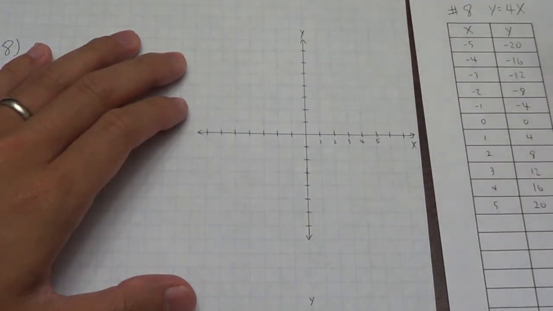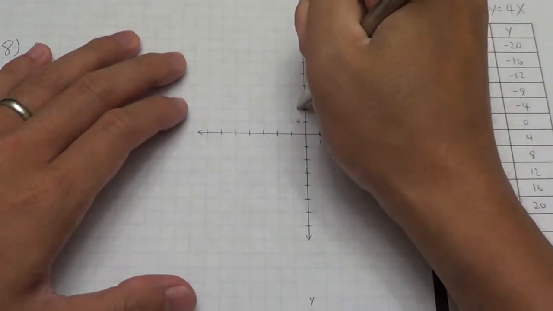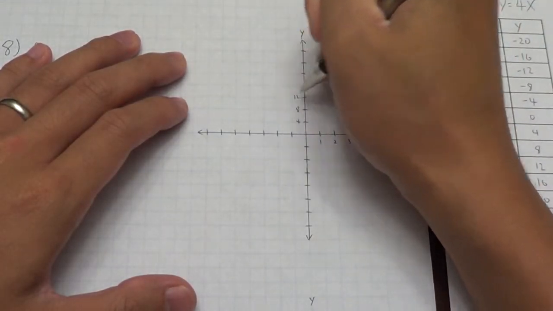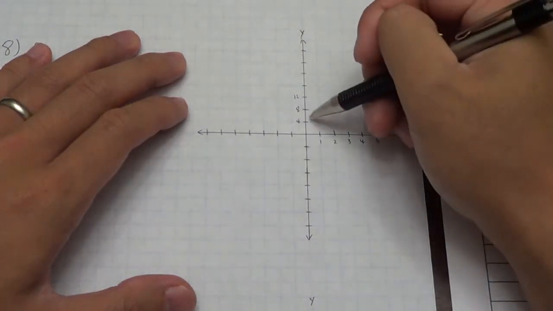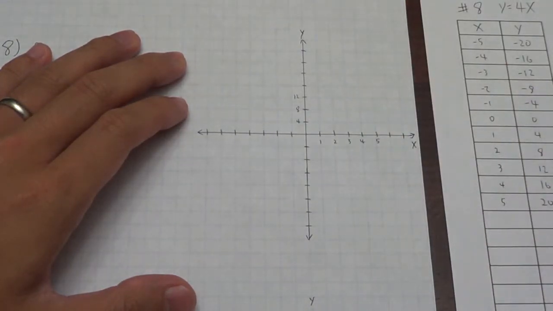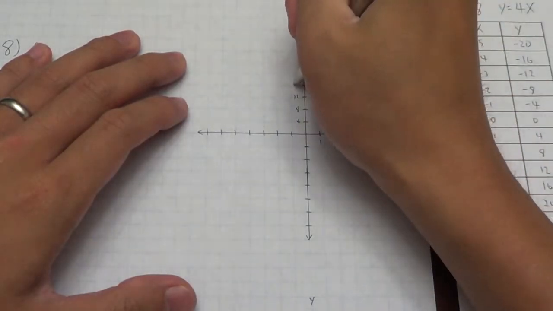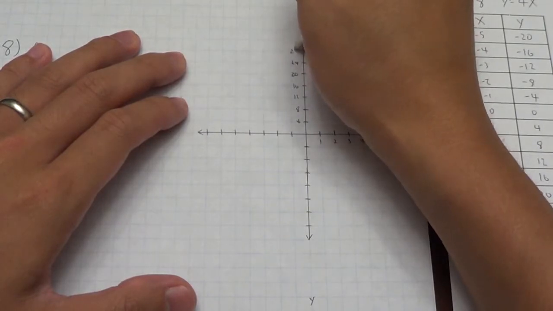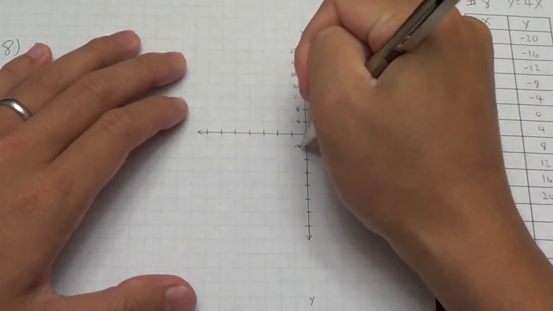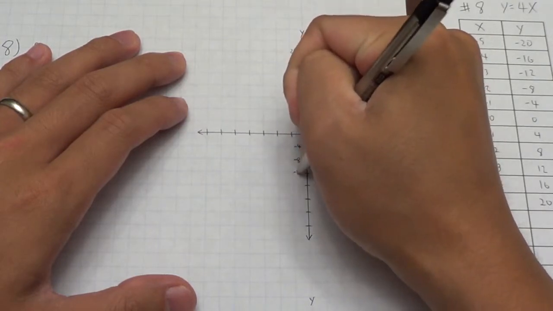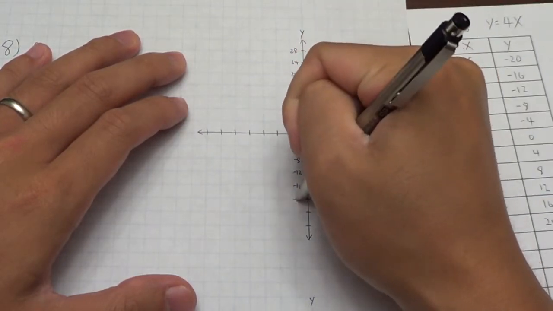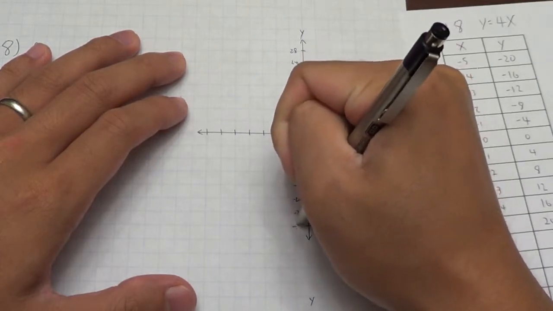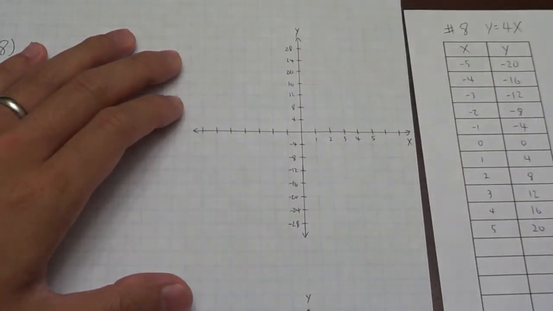But the smart thing to do would be just to do multiples of 4, since we know that it's 4 times x. So if we make this 4, 8, 12, you can see each of the points will represent a point on the table, and that makes graphing really easy. So we just fill out the rest. And then there's the negative side. Right, and now I can graph the points.